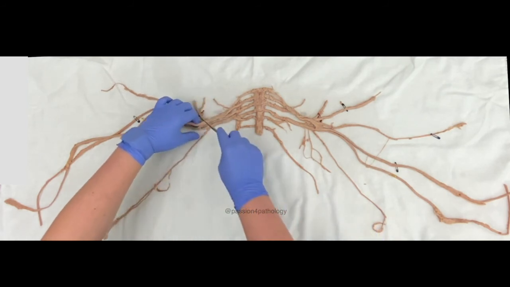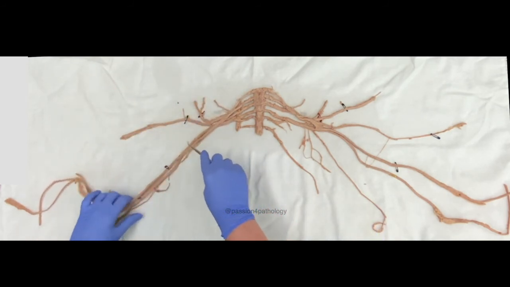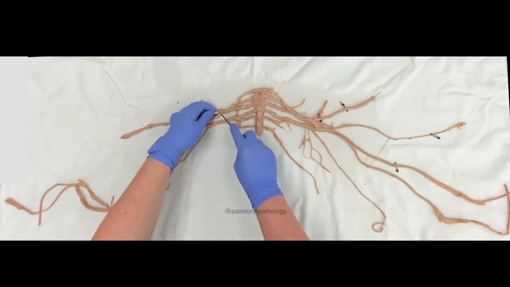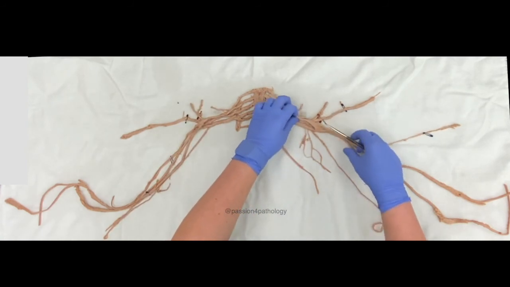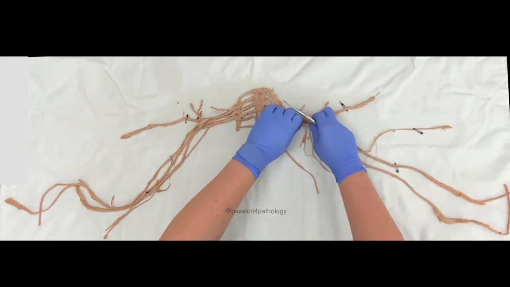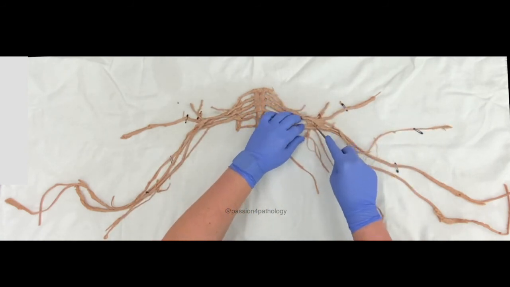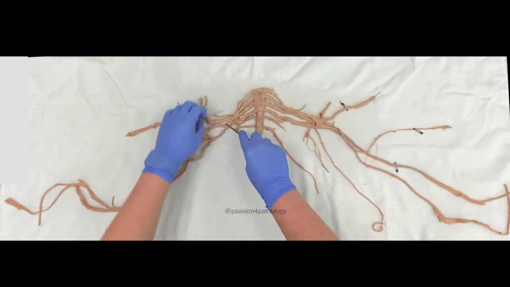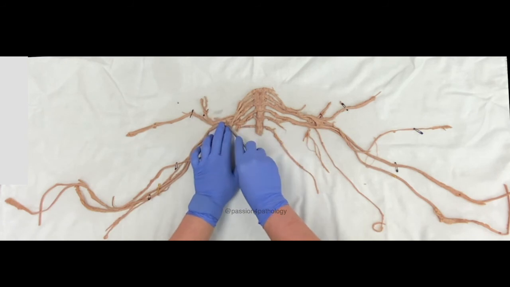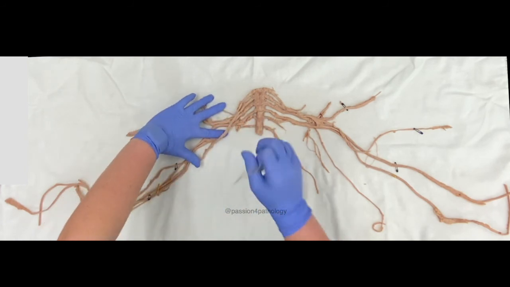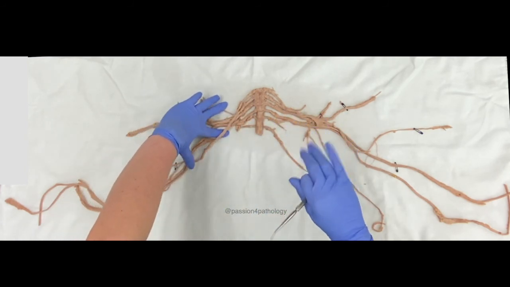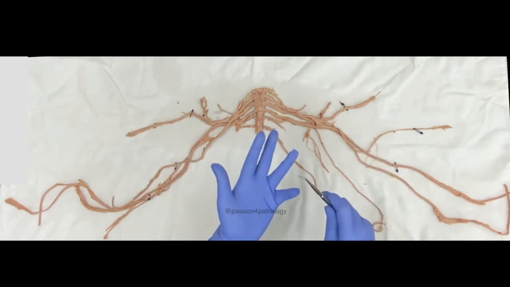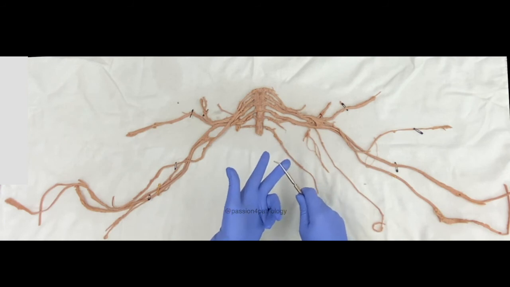Then if we flip this out of your way, you'll see the posterior cord, and the posterior cord typically has three branches, which I don't know how well you're going to be able to see. Let's see, maybe this one's a little bit better. Yeah, I think these are kind of still attached, but basically this would be your posterior cord back here, and you're going to have three branches that come off of that. They're basically all subscapular nerves. So you have an upper subscapular, middle subscapular, and lower subscapular nerve.